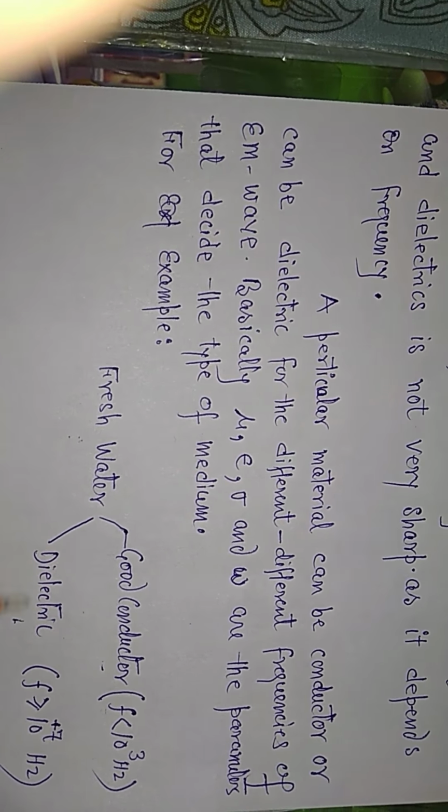Now we can solve this ratio. Jc is equal to sigma E, Jd is equal to del D over del t, and when we solve this ratio and take the modulus, the value is sigma upon omega epsilon. So tan delta is equal to Jc over Jd, equal to sigma divided by omega epsilon, and a value of 1 is the benchmark between conductors and dielectrics.